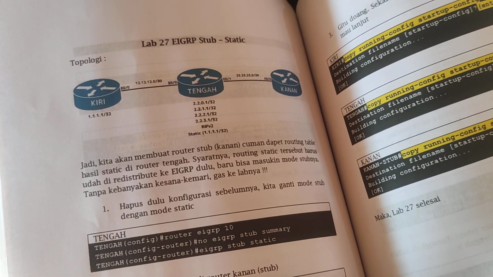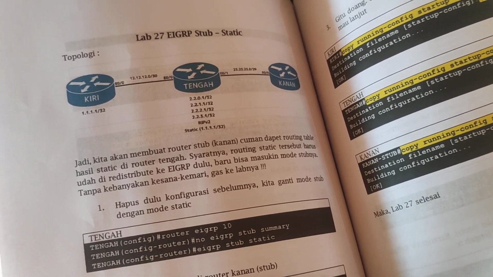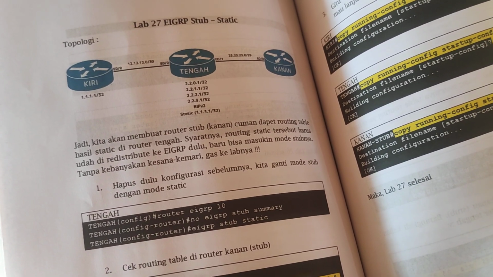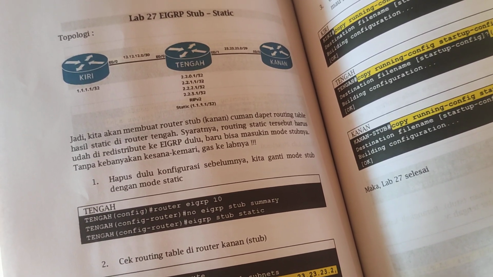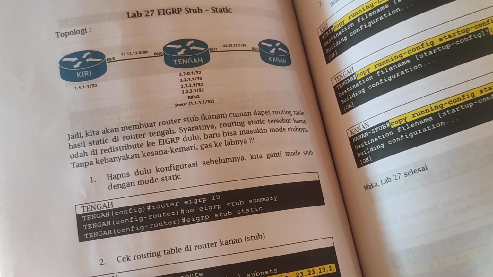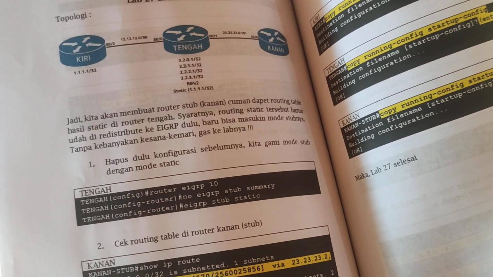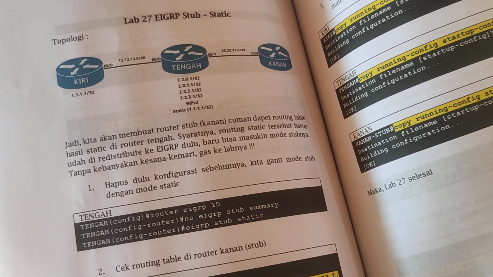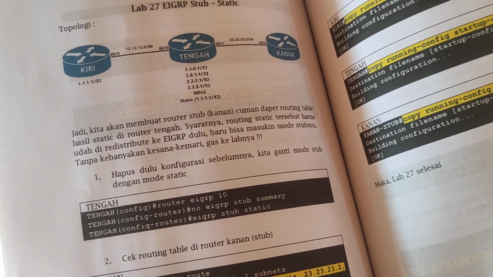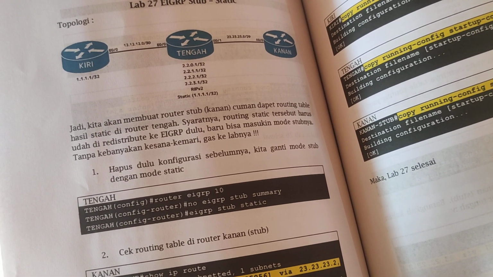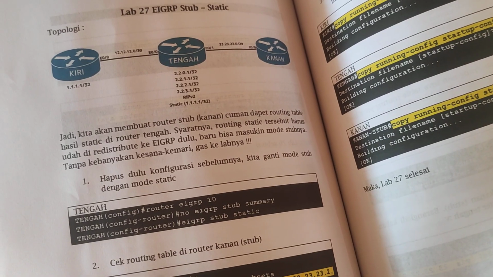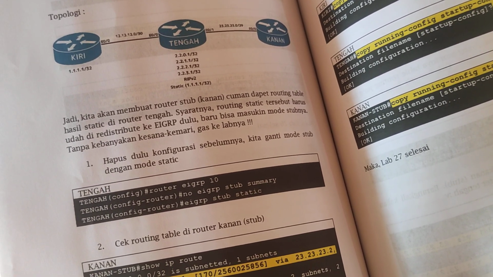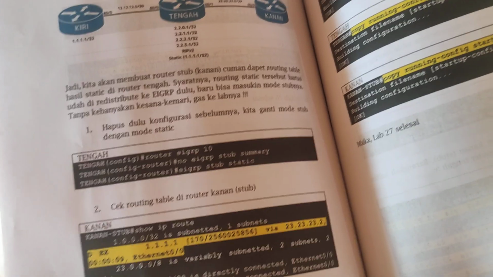So the hub router, the main router, knows how to reach networks behind the stub, but the stub router will not be used for transit traffic. Okay, why use it? The first is it is good for a branch office where the router only has a few static routes to local networks, and it prevents unnecessary EIGRP updates. And the last is it keeps the hub's routing table simple.